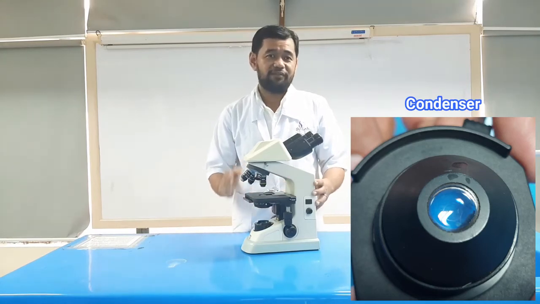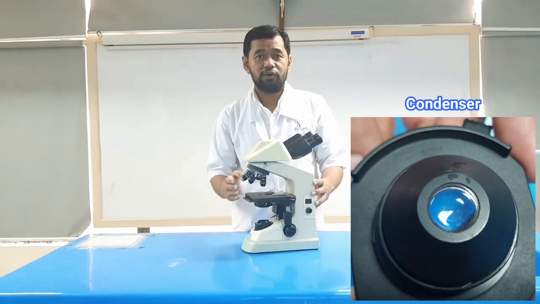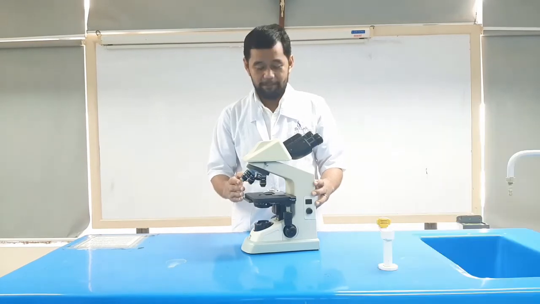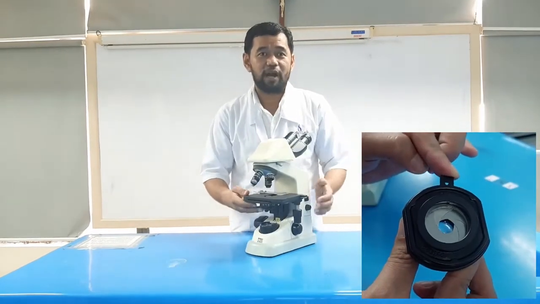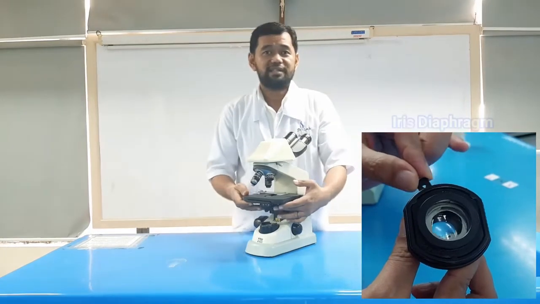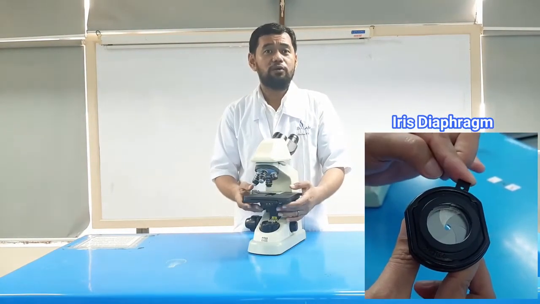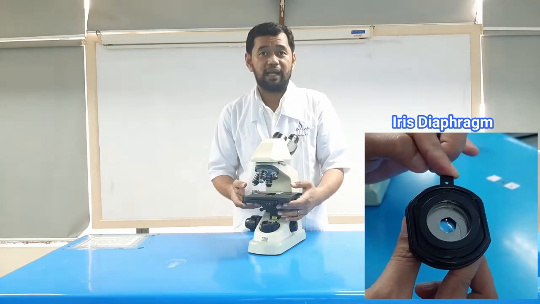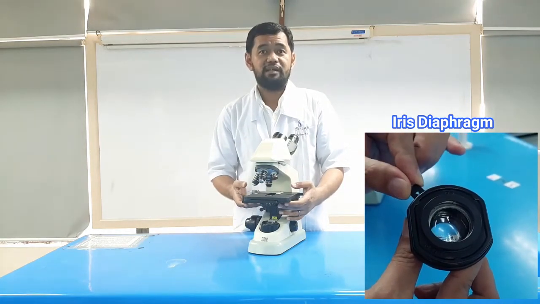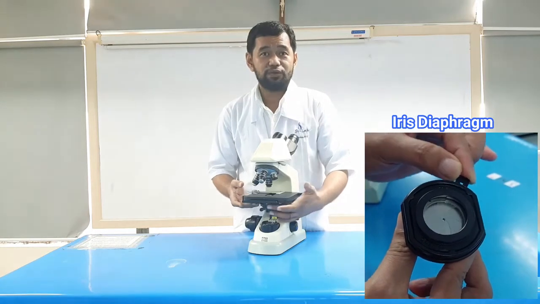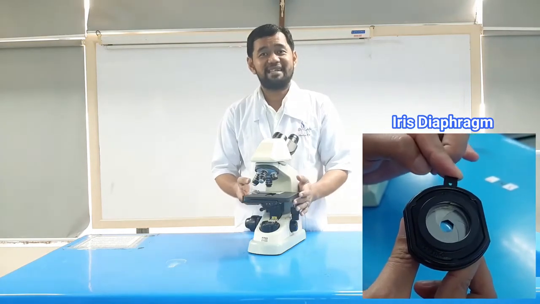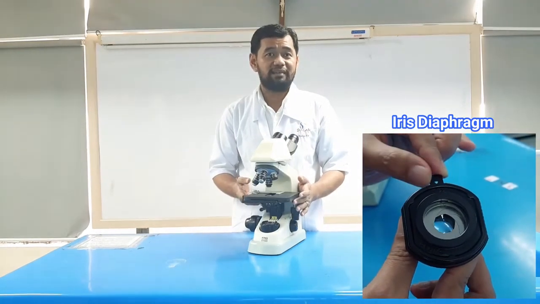The higher the magnification of the condenser, the more the image clarity. The iris diaphragm is found under the stage of the microscope, and its primary role is to control the amount of light that reaches the specimen.